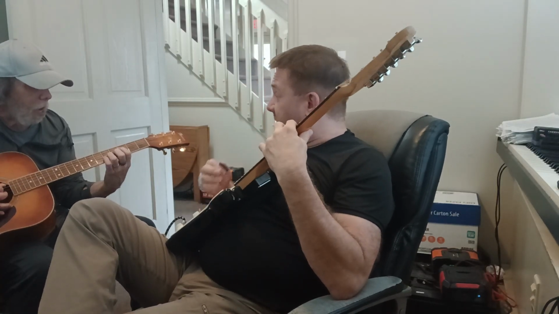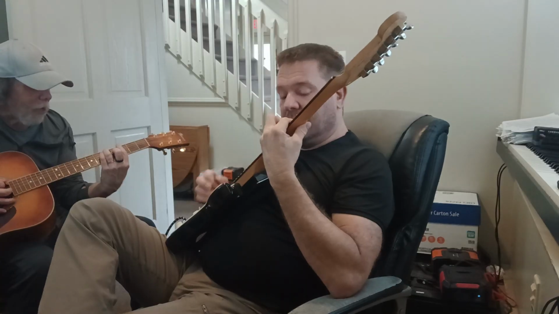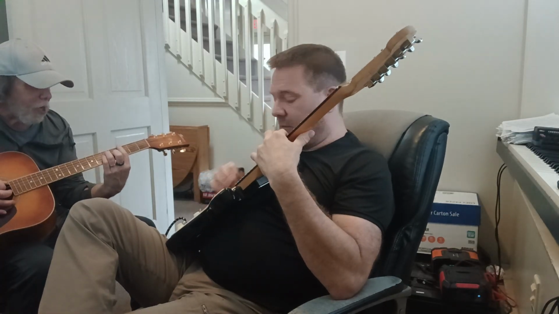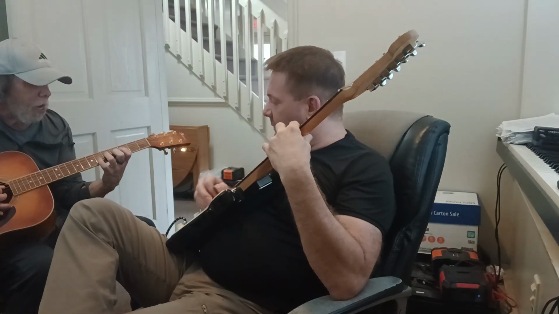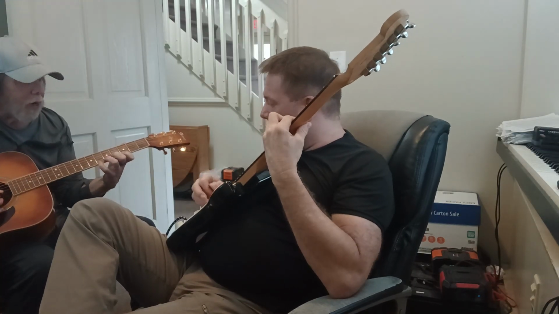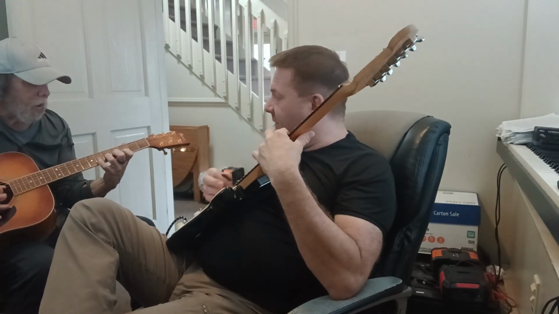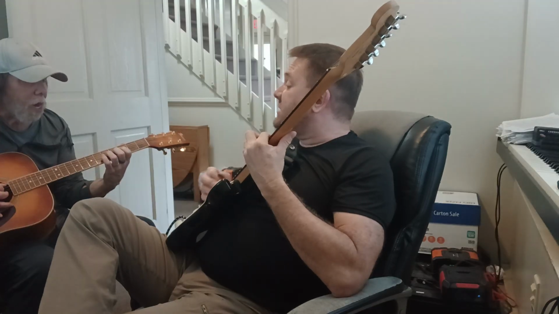That's a minor chord progression. And this is the G minor. Okay, now I'm going to change this progression.